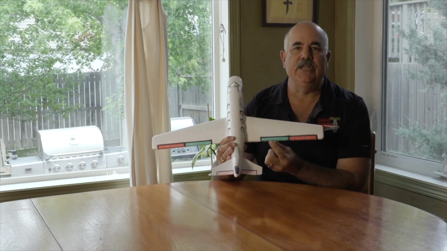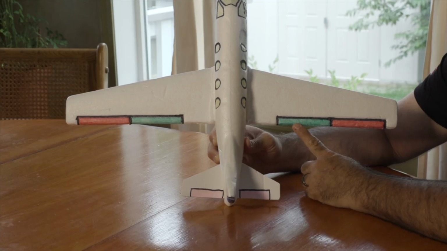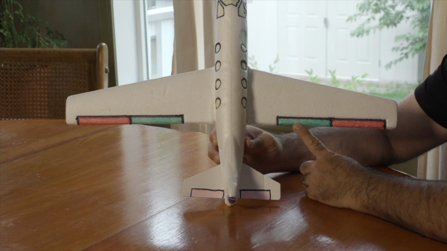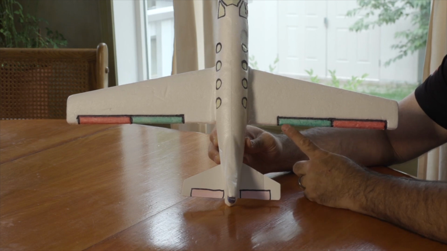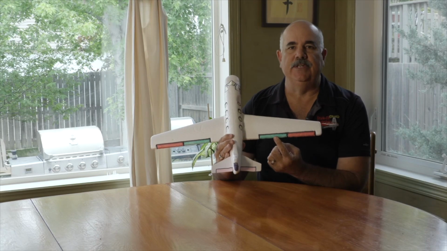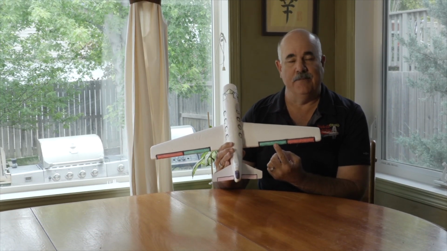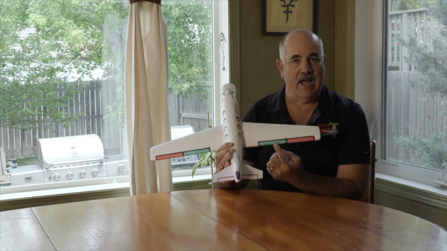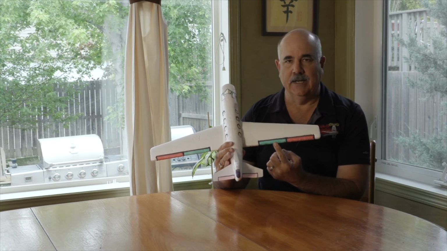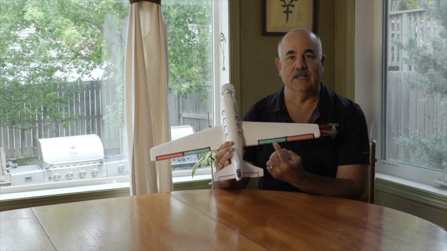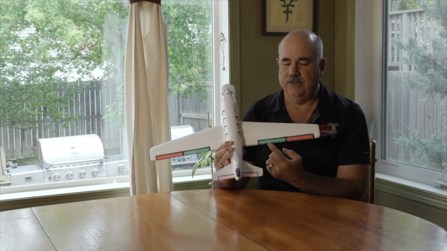Here on the interior surface of the wing, on the trailing edge, we have the flaps, here noted in green. And the flaps are designed to increase the camber of the wing in order to make the wing more efficient, fly slower, and to give the aircraft more lift at slower speeds. So those are the flaps.